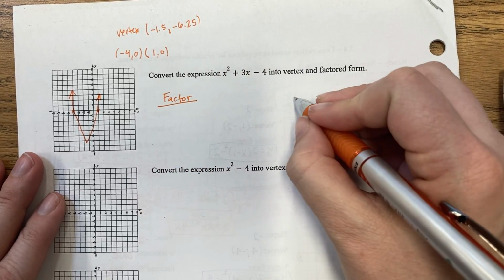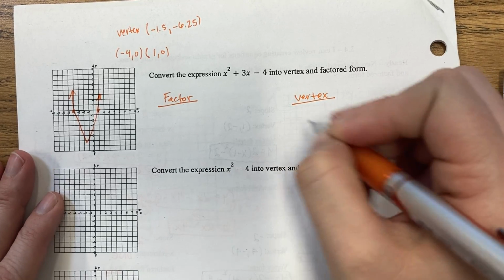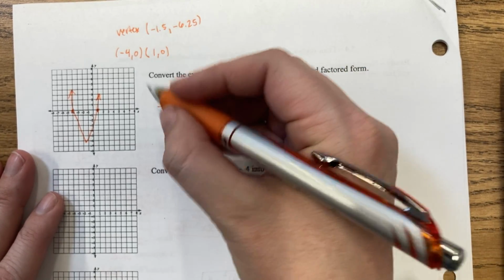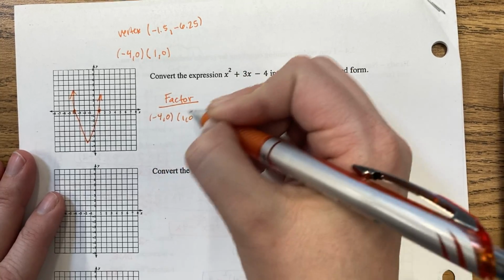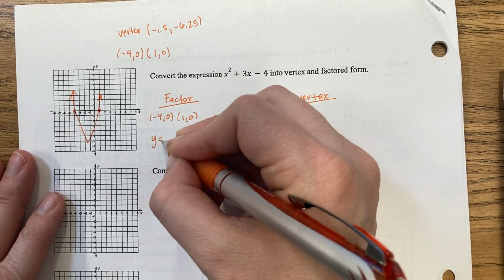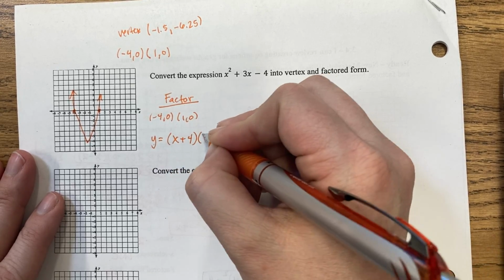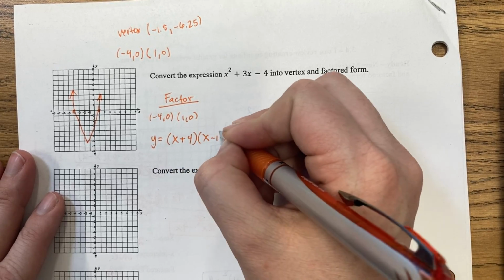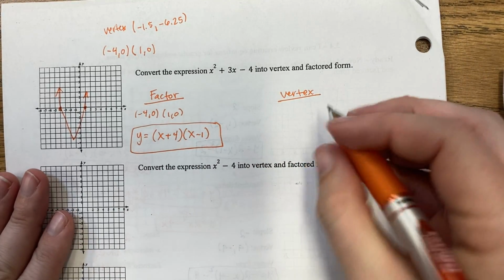Factored form, vertex form. Factored, I use my negative 4, 0, and 1, 0 to build. Opposite of minus 4 is plus 4. Opposite of plus 1 is minus 1. There's factored.